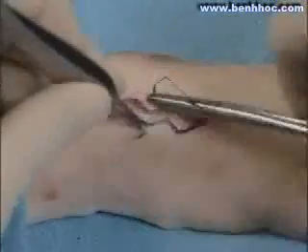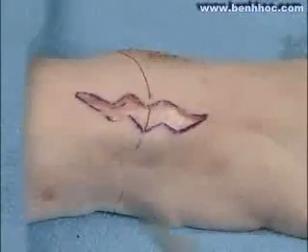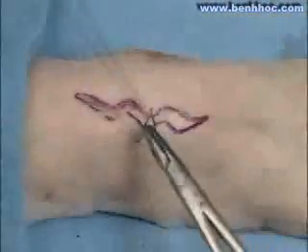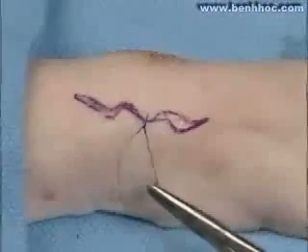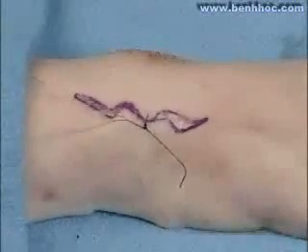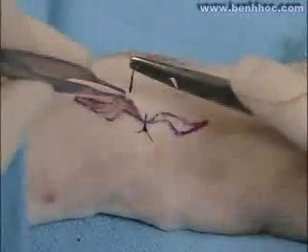Deep sutures may be placed when necessary, and it's usually best to use deep sutures with a long-lasting life so that they are in position for a long time. Then eventually they may dissolve. This will allow the deeper tissues to be closed and keep the tension off the skin sutures.